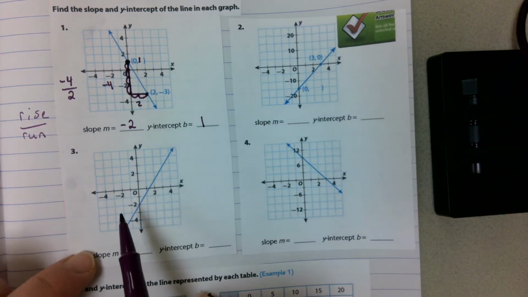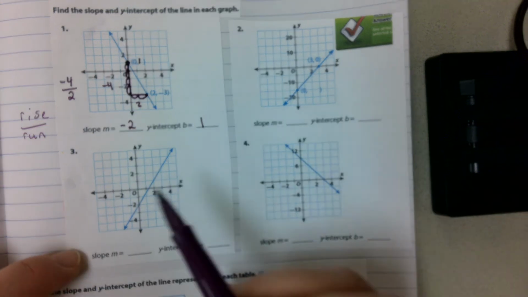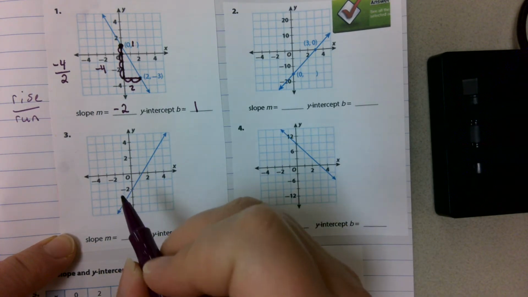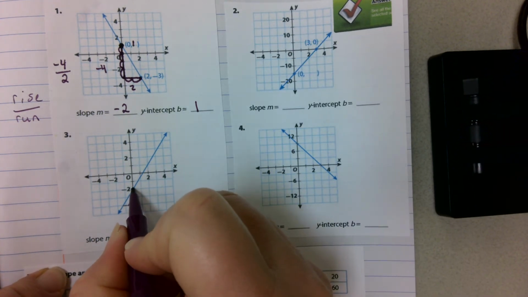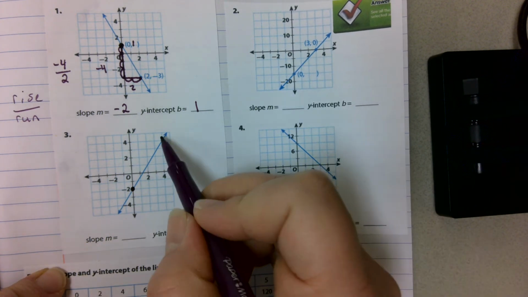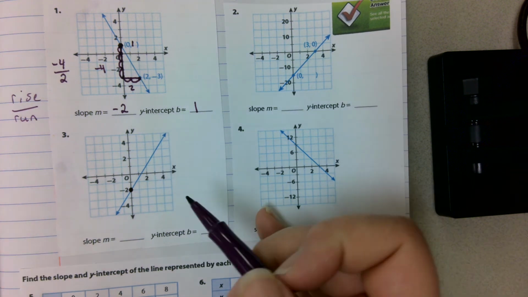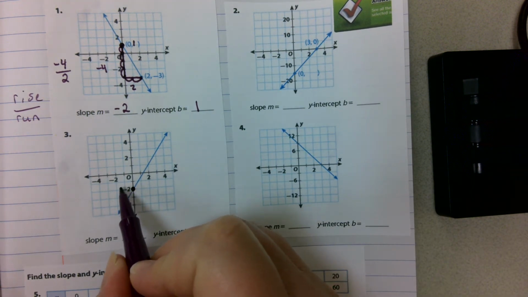All right, I'm going to do number 3, and then I'm going to have you do 2 and 4. Again, let's look at our y-intercept first. It's this value of y when the line crosses or intersects the y-axis, and that's when y is negative 2.